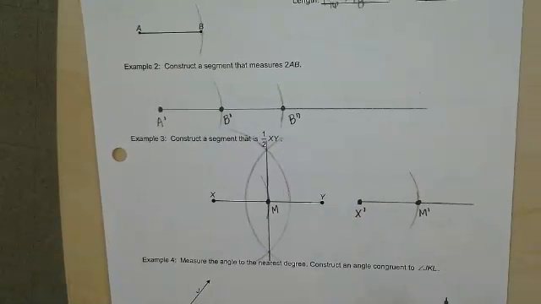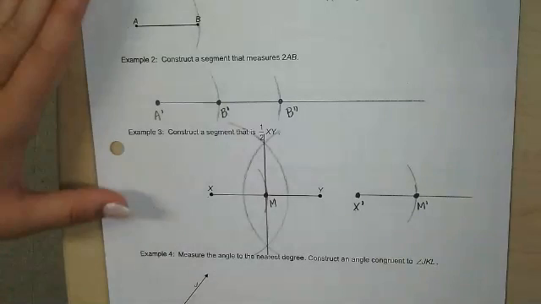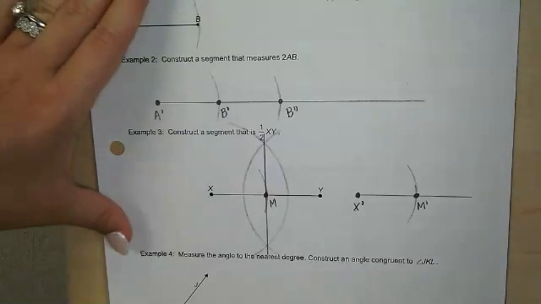Okay. Now, I know that the compass is kind of tricky to deal with, and especially because we want it to be exactly right, it's going to take us some time to make sure that we have it lined up exactly how we want it, but you'll get quicker at it the more you do them, okay? All right, let's see here. Let's look at example 4.